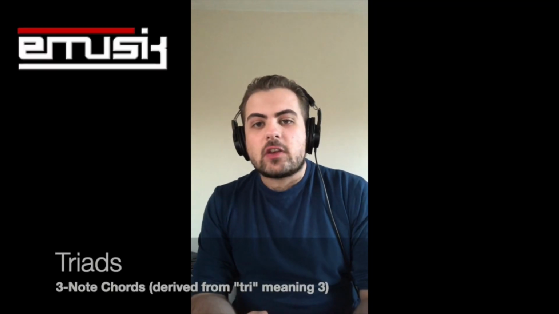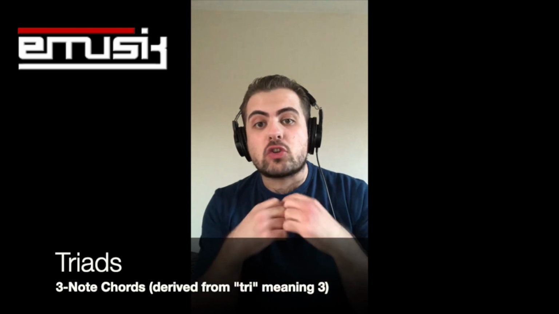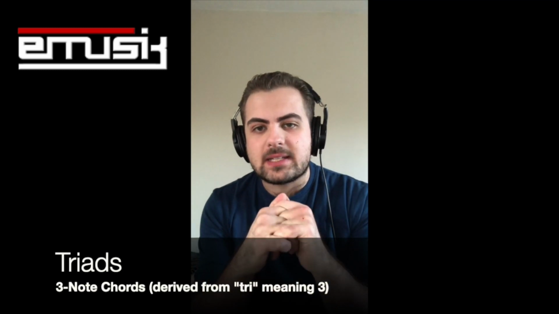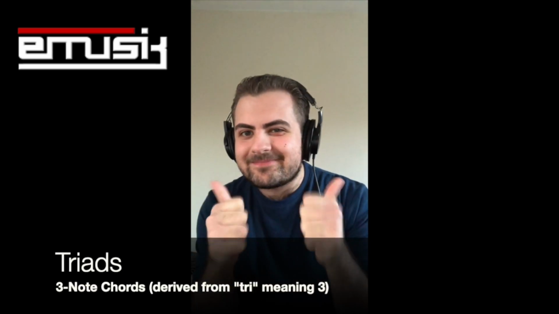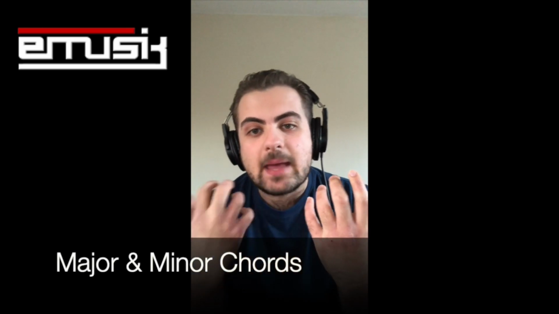So the chords we're playing are known as triads. Triads are a group of 3 notes played together. Tri means 3 notes. But there's something else about these chords that we already know about. Remember when we were going over harmony? We were talking about major and minor. Same thing applies to chords, so major chords and minor chords. This one is made up of both.